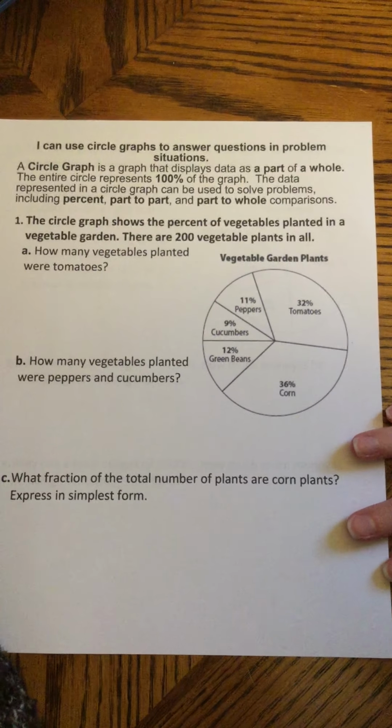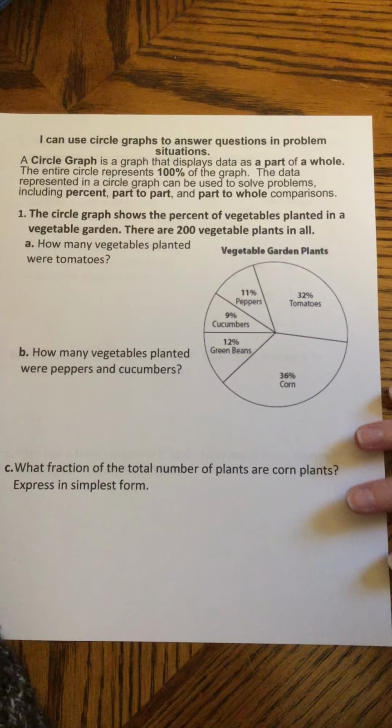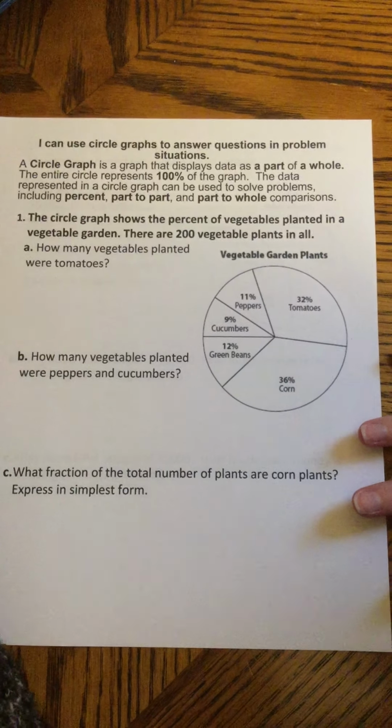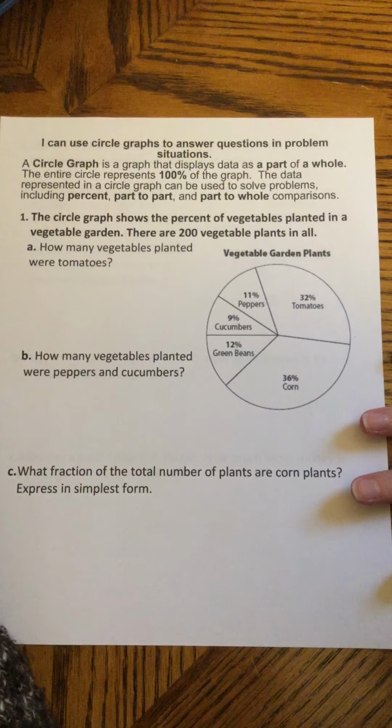Hey everybody, today we're going to talk about circle graphs. So your I can statement is: I can use circle graphs to answer questions in problem situations.